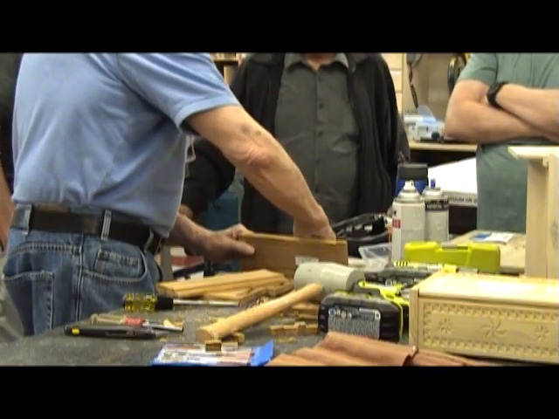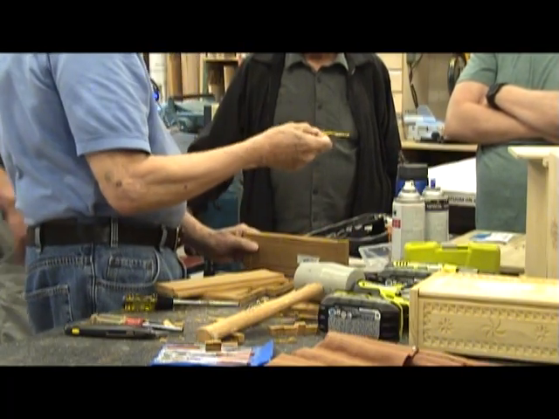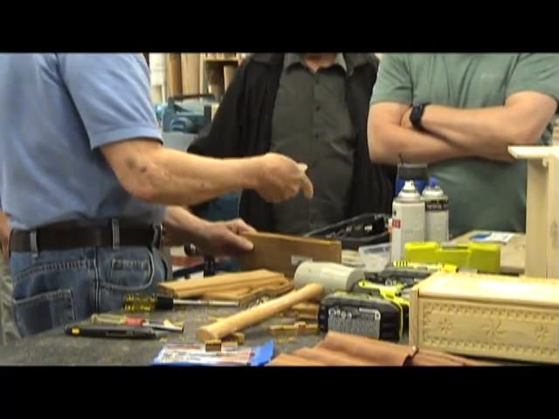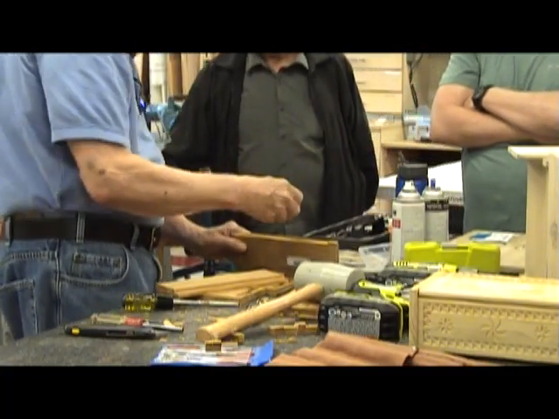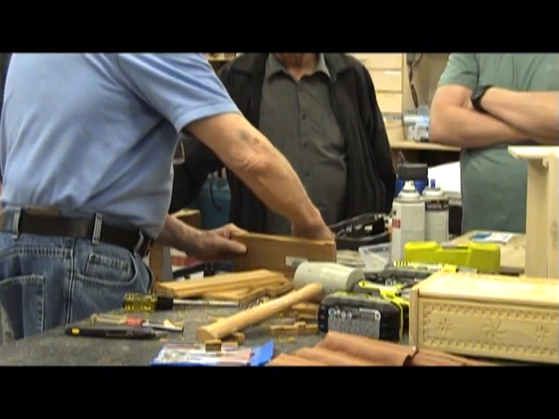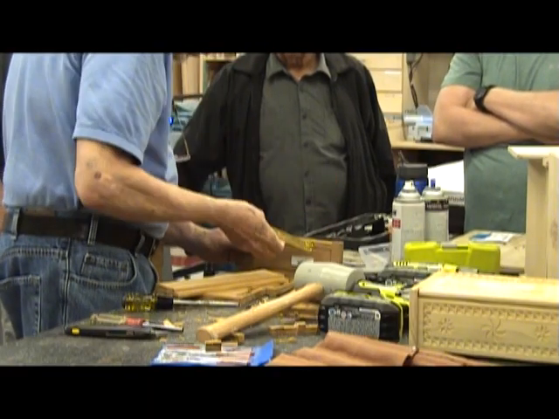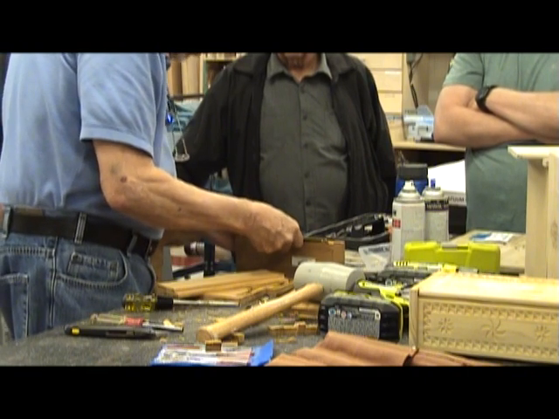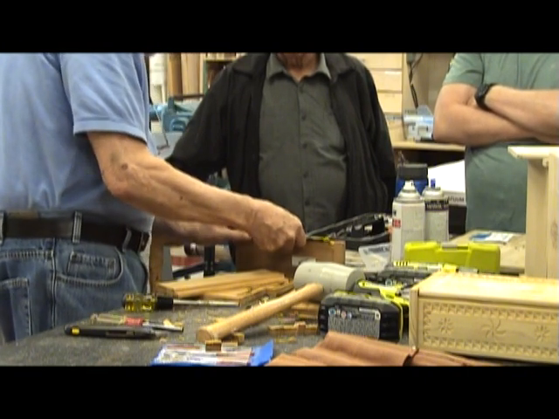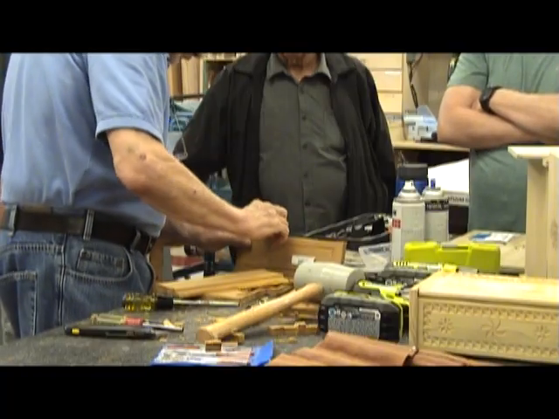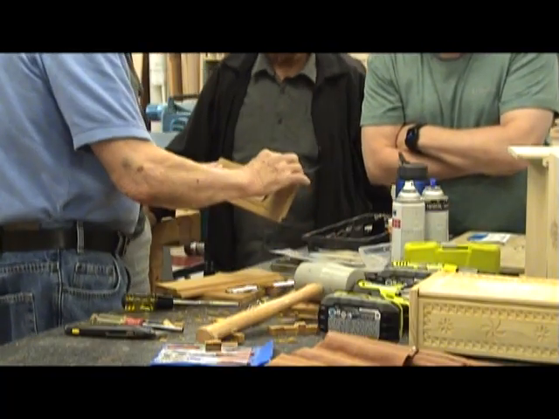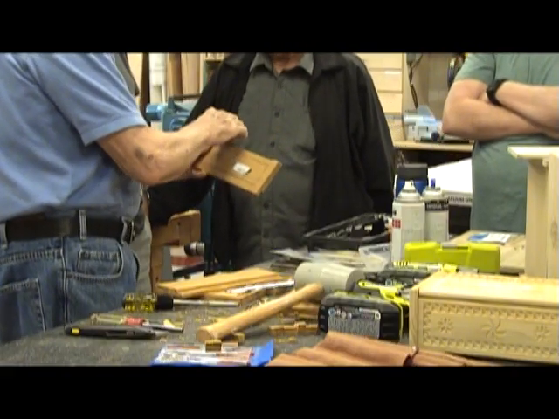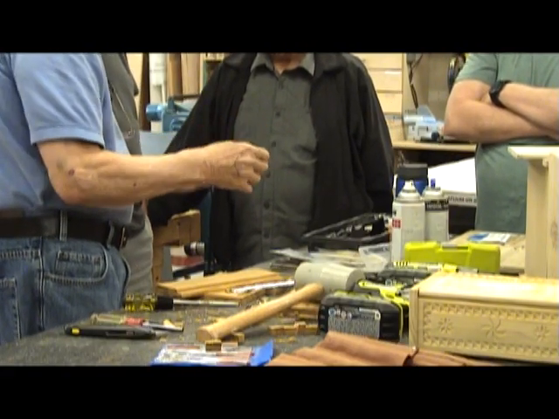By the way, there's a variety of hinges here. Come and pick one. They're available for you to use, some larger than others. And I want to mention that there is an intentional, what we call the hinge rabbet, here on the back of the back.